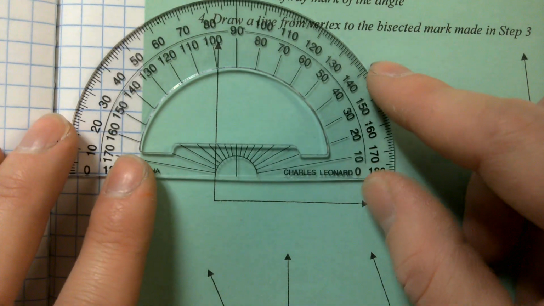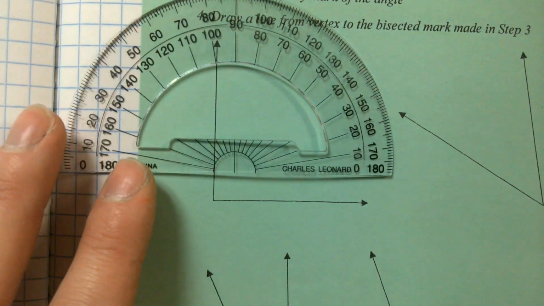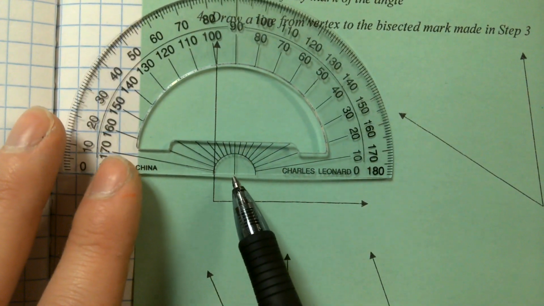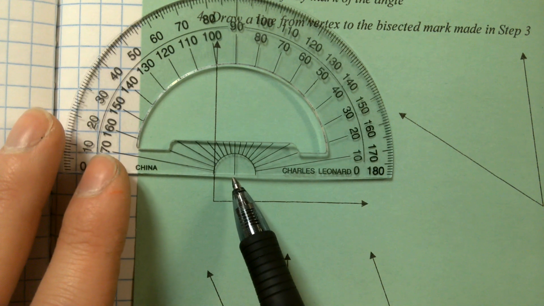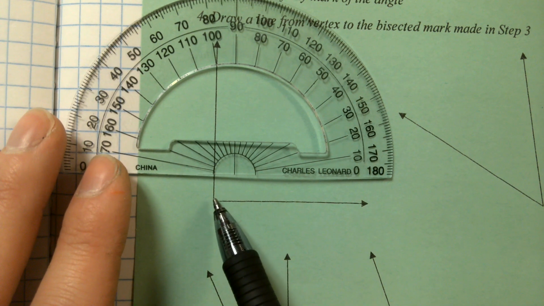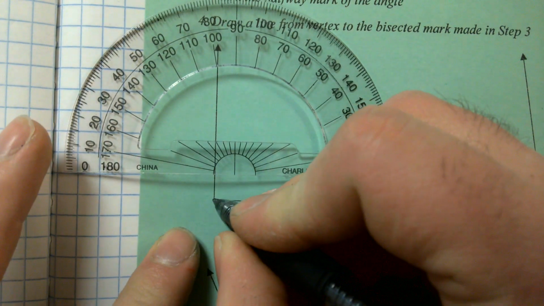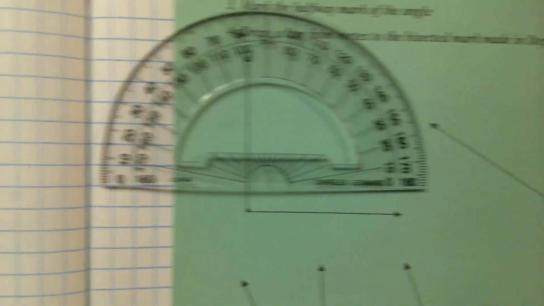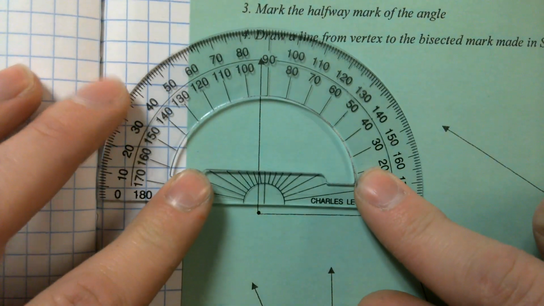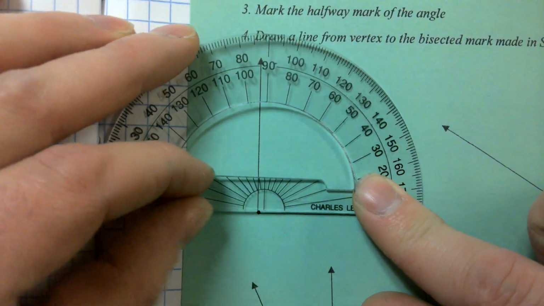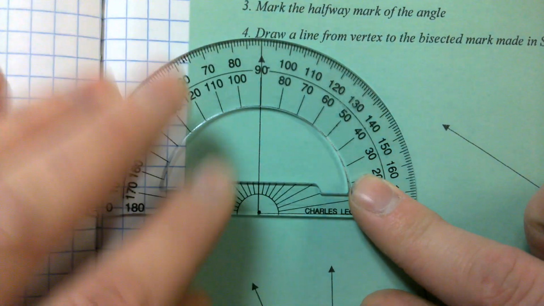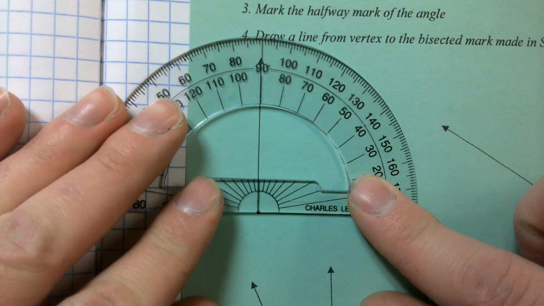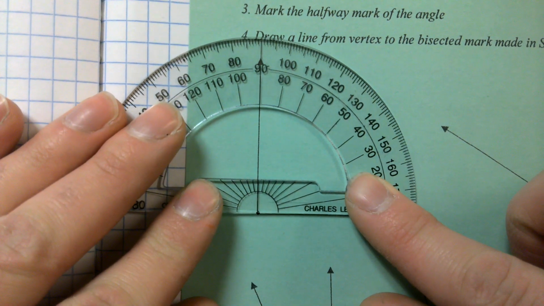So what we're going to do, see this little point right here? It's the center of the bottom edge of my protractor. Everybody see that? That's where our vertex is going to be. So I'm going to make a little dot at my vertex for my angle. All right? And I'm going to line up, as best as I can, that dot right there.